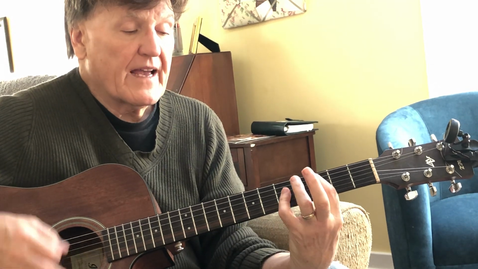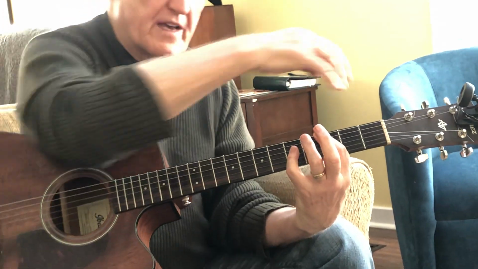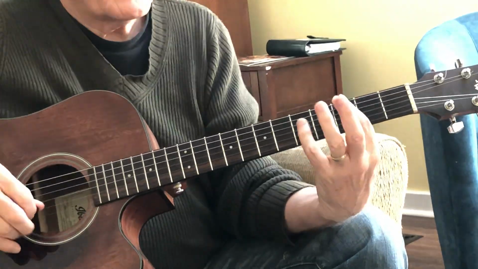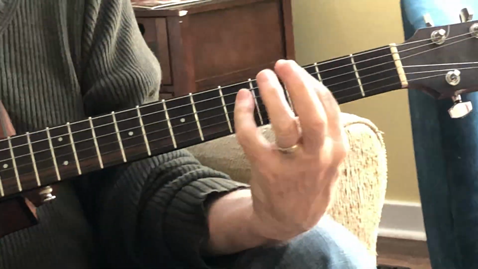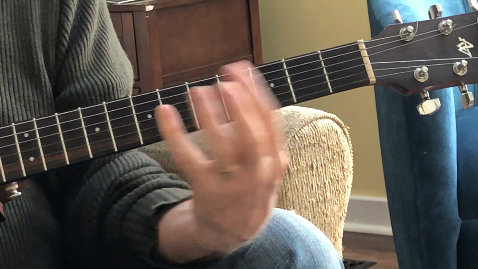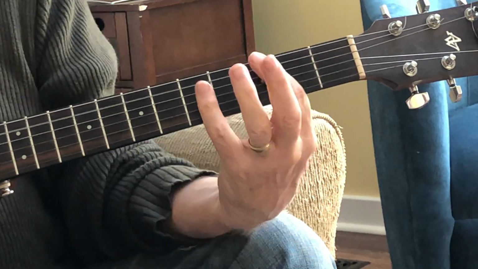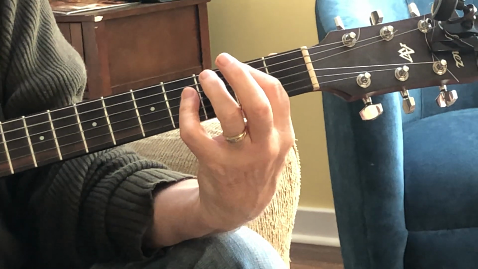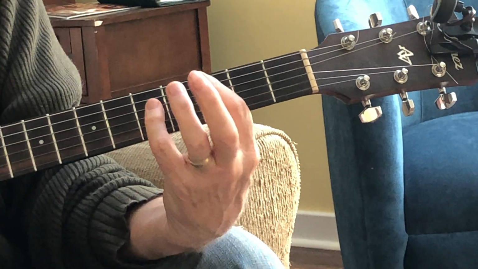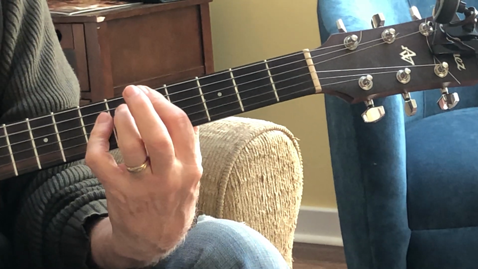So going back this way, down the neck of the guitar, as I said, you have a chord that's built on the A shape. So this chord's A sharp or B flat, B, C. So I have a C chord and a D chord here.